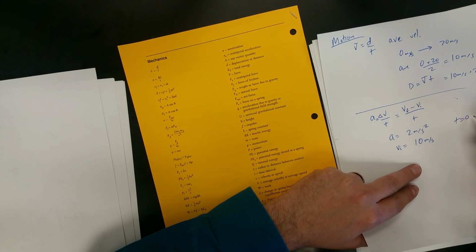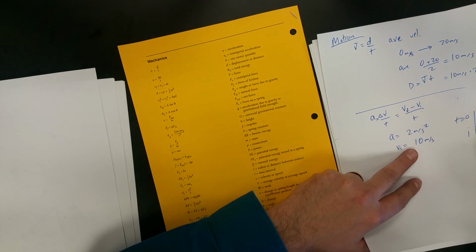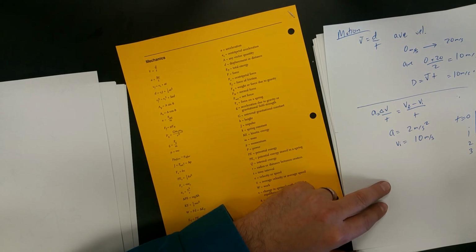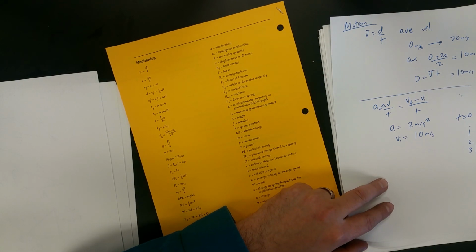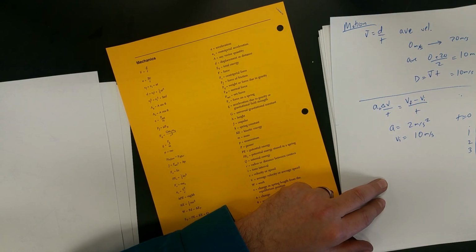So time equals 0, your velocity is going to be 10. Time equals 1, your velocity is going to be 12. Time equals 2, 14. 3, 16. So every second it goes up by 2. You could have a negative acceleration as well. That's totally fine. It just means your speed is decreasing.